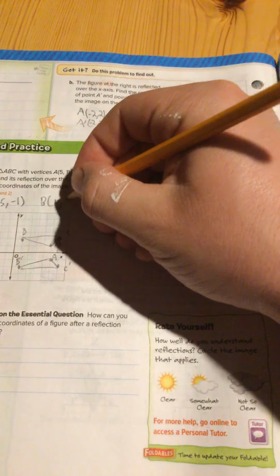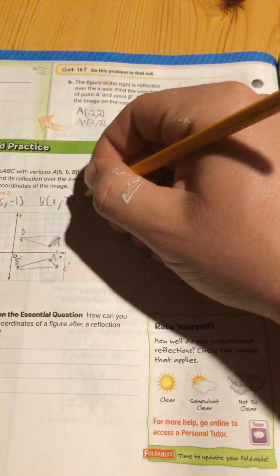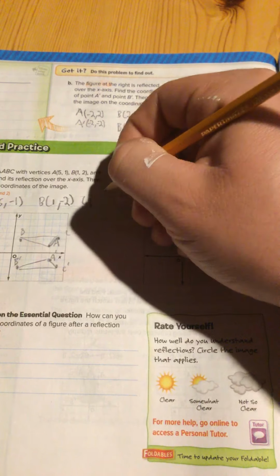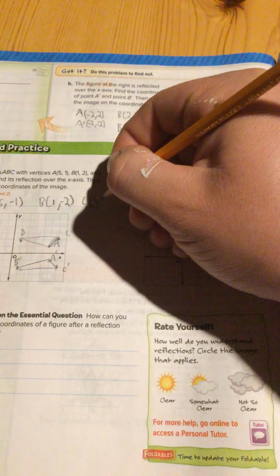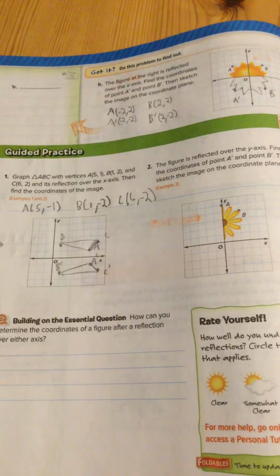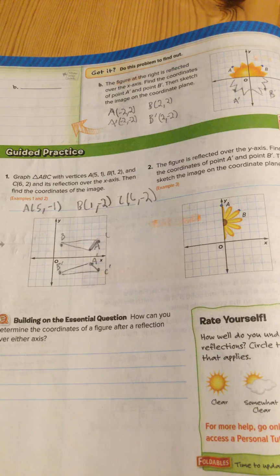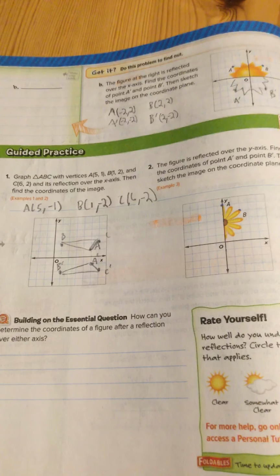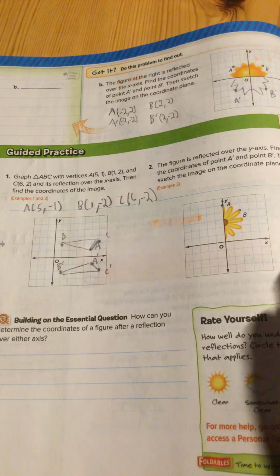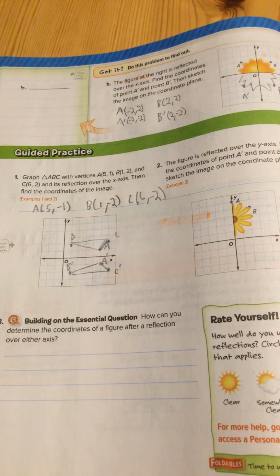For B, the 1 stays the same as my x value, and 2 is going to be opposite, so it's -2. For C, my x value stays the same, because we're going over the x-axis, and my y value becomes the opposite. Hopefully that makes sense and helps. That's really what I want you to take away from this lesson, how to reflect it. There's not a whole lot of extra like there was in the transformation lesson.